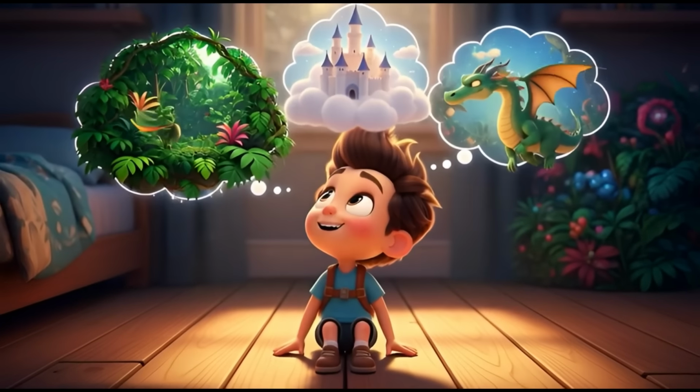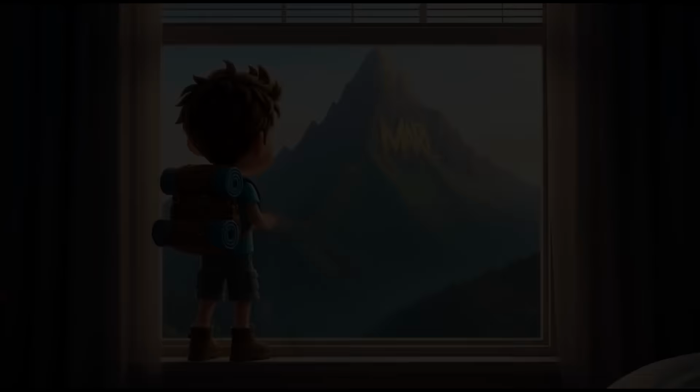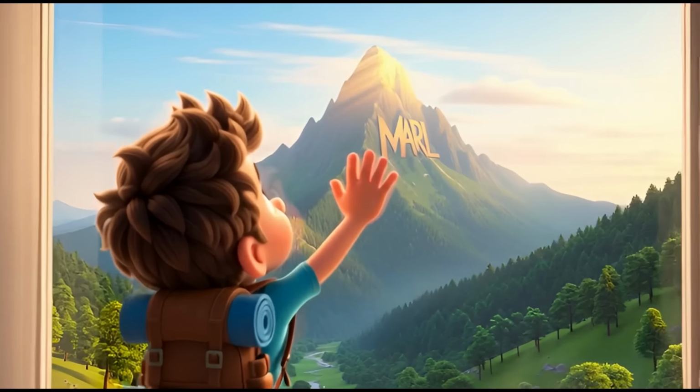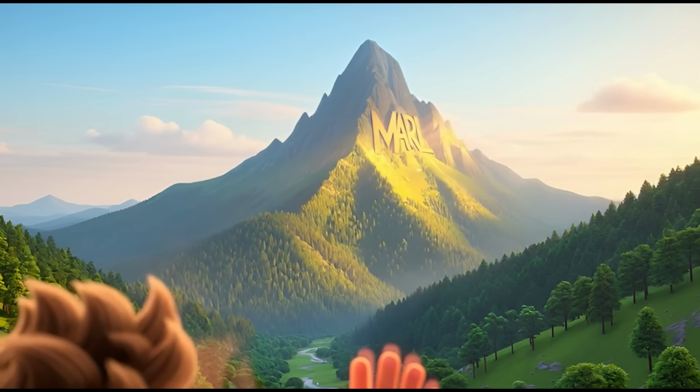Toby was a small boy with very big dreams. He dreamed of building castles out of clouds, riding on the backs of gentle dragons, and exploring the deepest jungles.